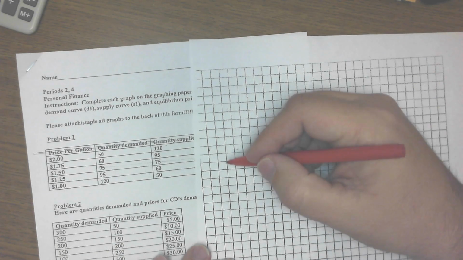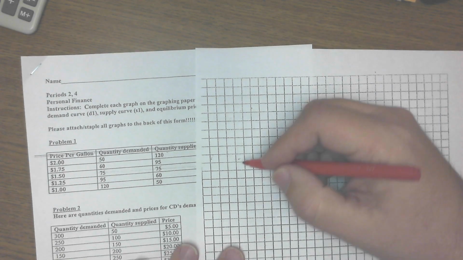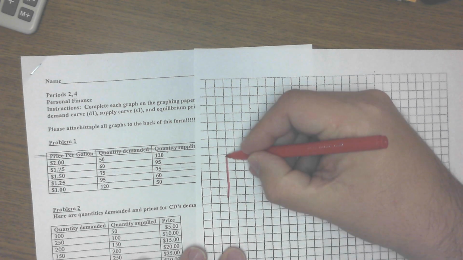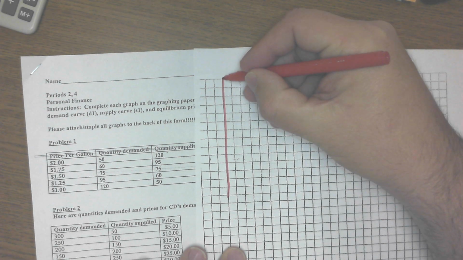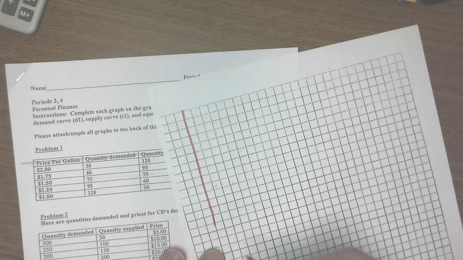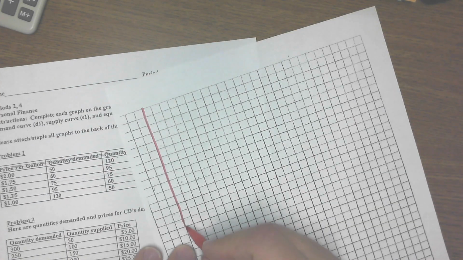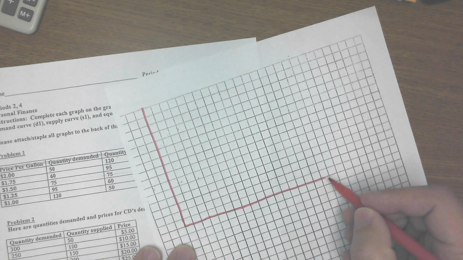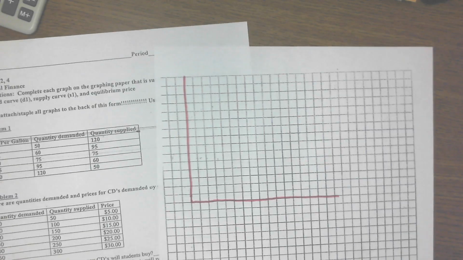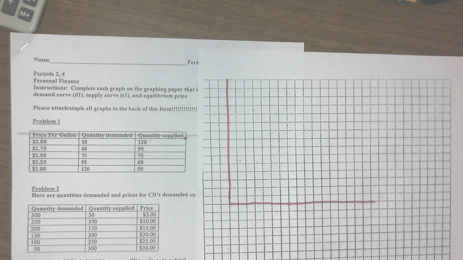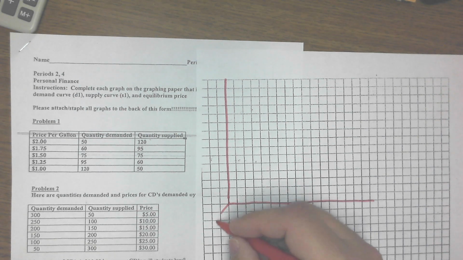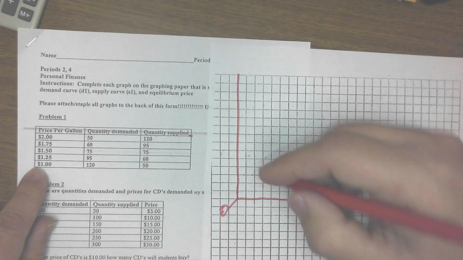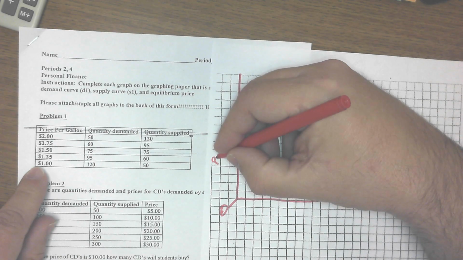Okay, so I'm going to start off by drawing my X and Y lines. My lines still aren't going to be the straightest, even though I have guides, but they're going to be better than the board. So we know this is 0. Now we've got our prices, so we're going to put our prices on the side.